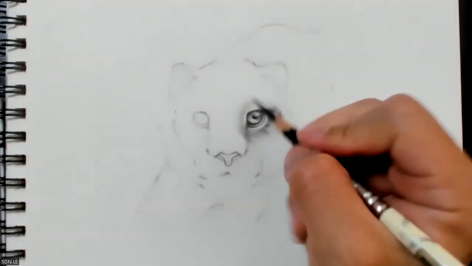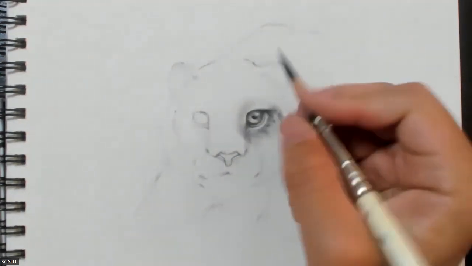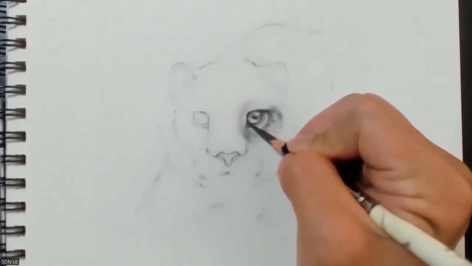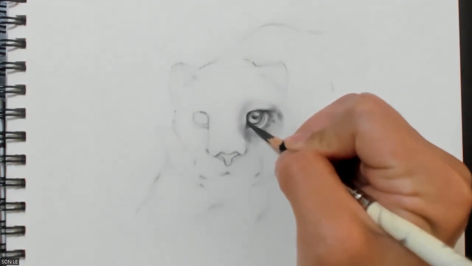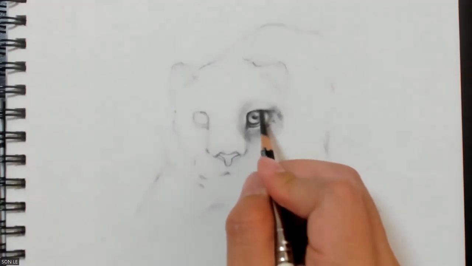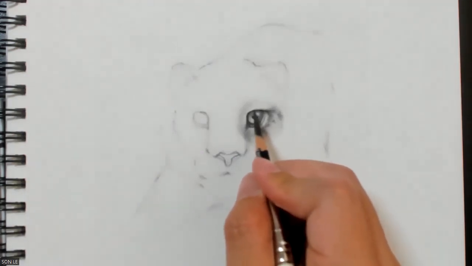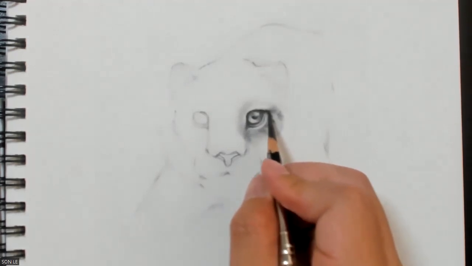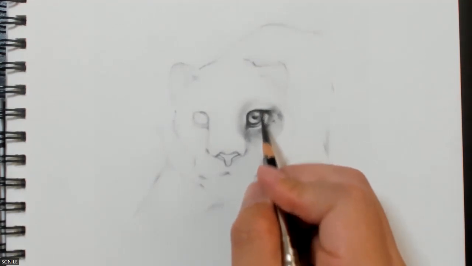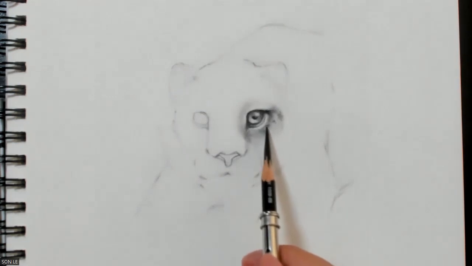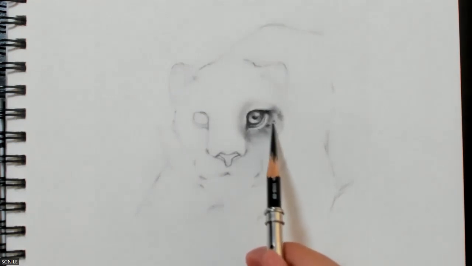You want to go back and touch up the pupil, the eyelashes. Touch up the dots.